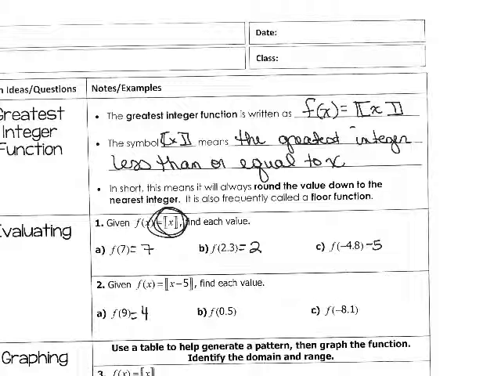Now you have 0.5, so you're going to have negative 4.5, and then the integer that is less than or equal to that would be negative 5. Here you have negative 8.1, so you're going to round that to, I'm sorry, you got to subtract 5 first. In my own world, that makes it negative 13.1. So the integer that is less than or equal to that would be negative 14.